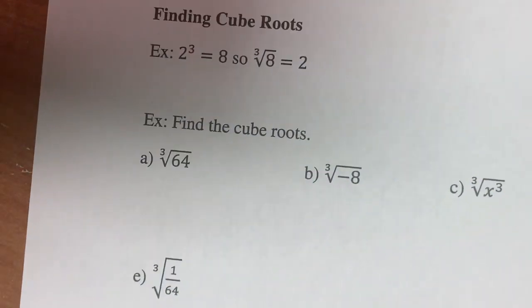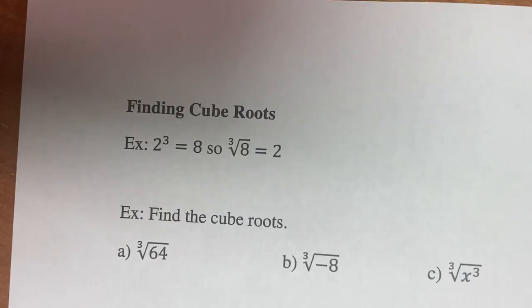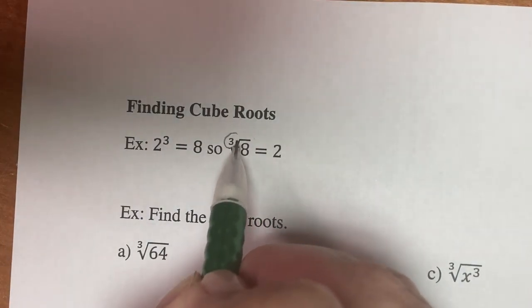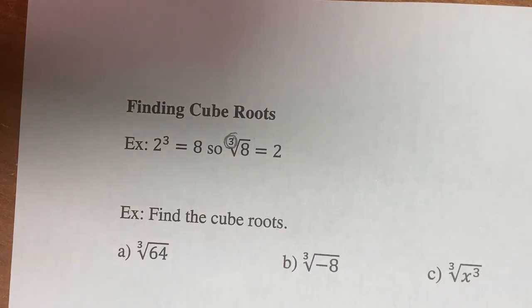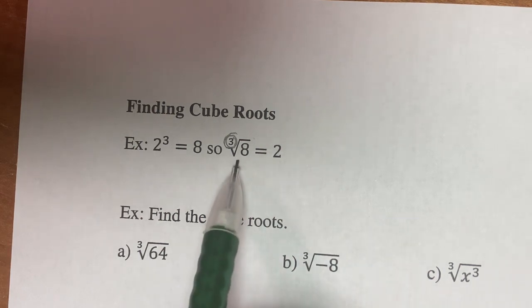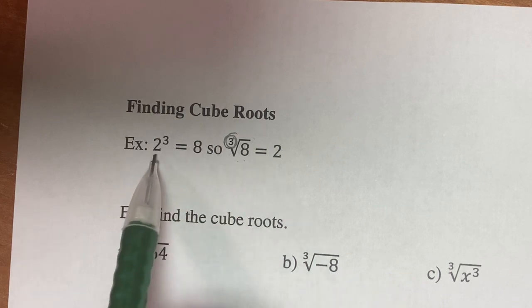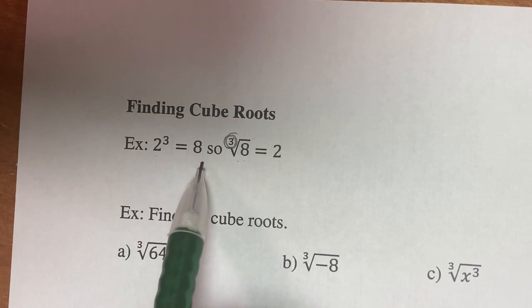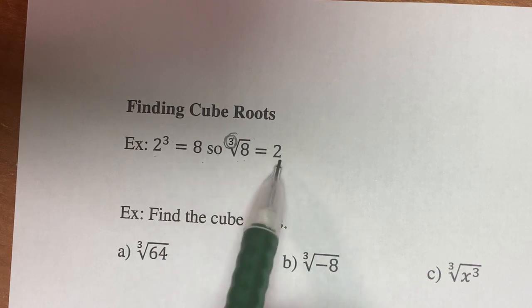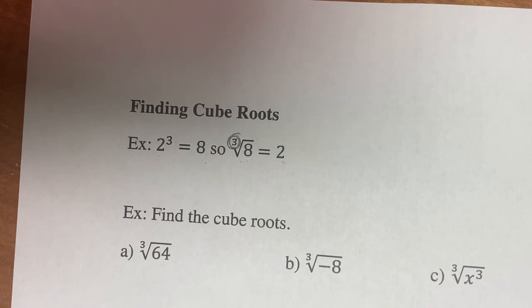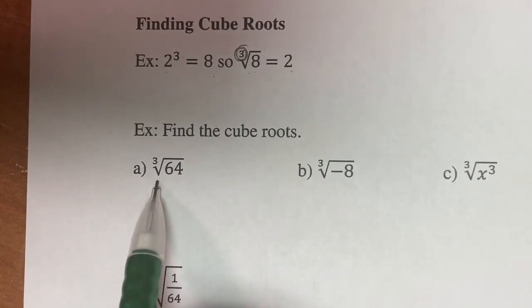Okay, so in each one of those, we were talking about the square root. In other words, the index was an understood 2. Let's talk about a cube root. If I talk about a cube root, that means that my index, that's that little number, is a 3. And it means that I'm looking for what number multiplied by itself 3 times is going to give me the radicand underneath. So you can see here, since 2 cubed is equal to 8, that means that the cube root of 8 is equal to 2. So here, what number when multiplied by itself 3 times gives me 64?